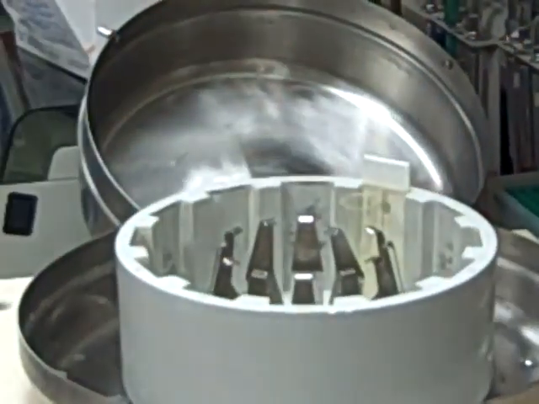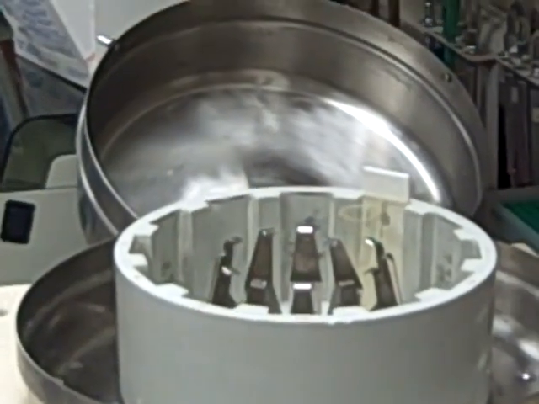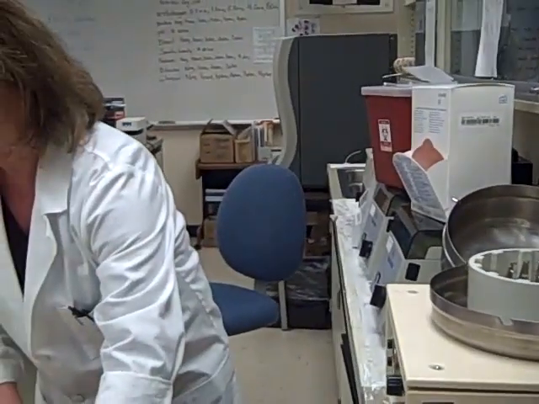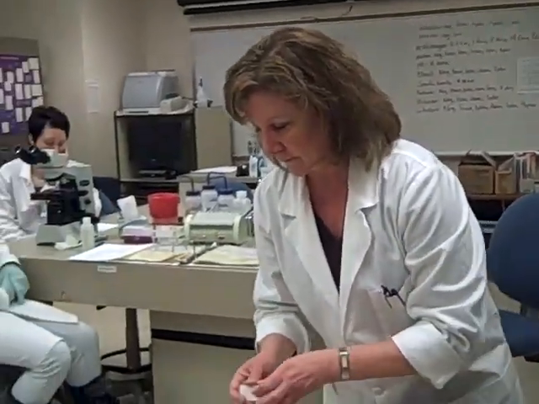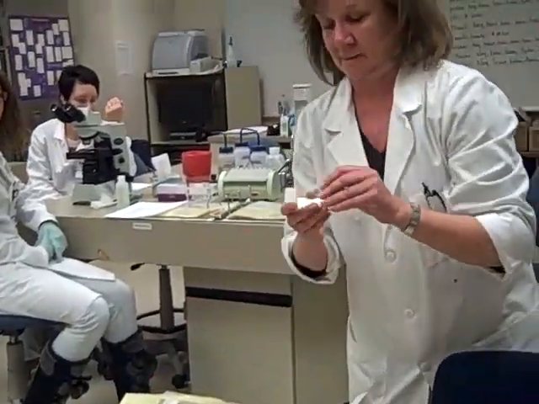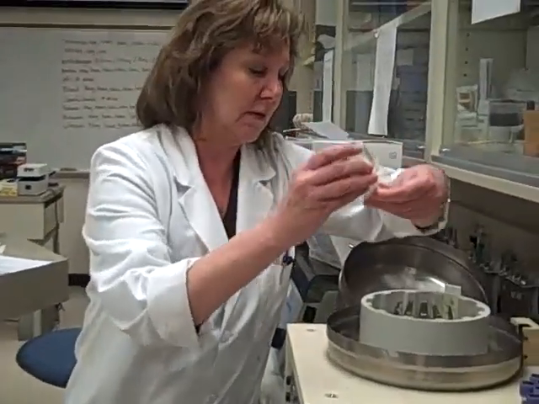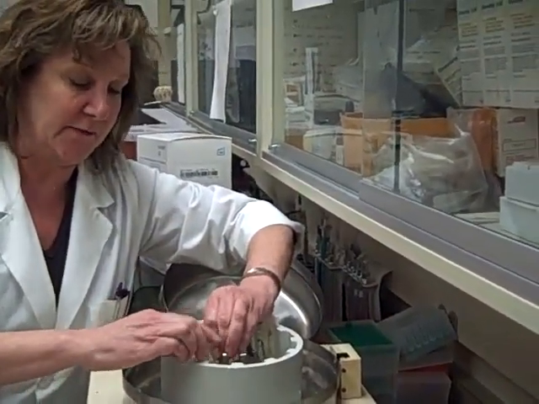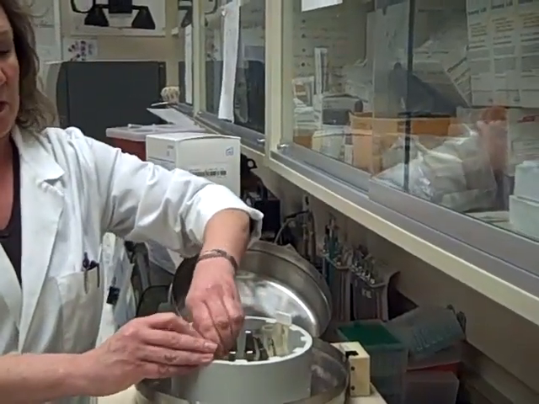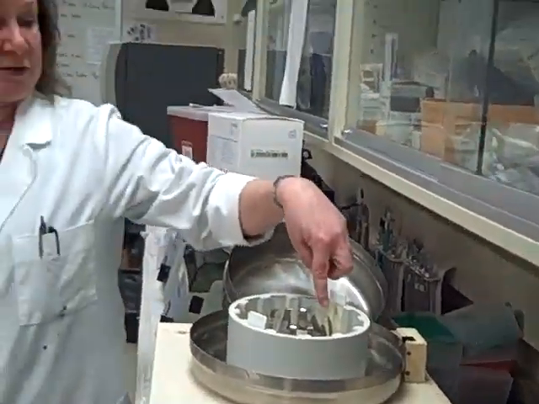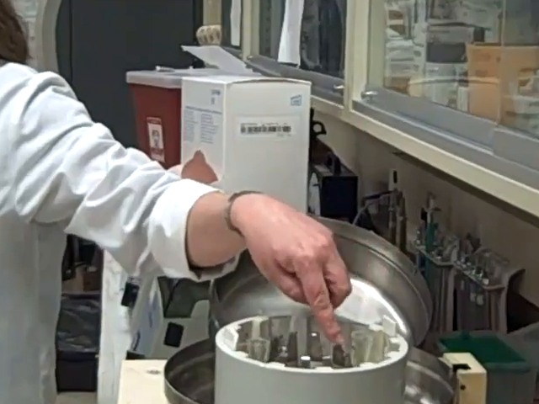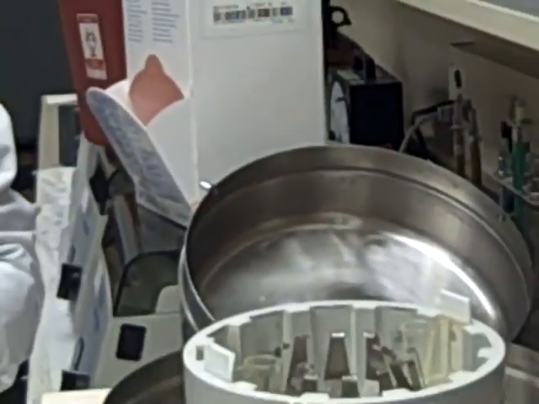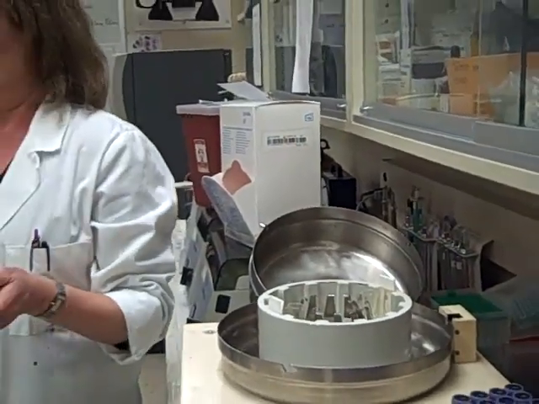It needs to be balanced, so we set up 2. There are always 2 cytospin preps made for each body fluid. We put drops of the body fluid specimen into the funnel, close the lid, and it spins for 5 minutes at low speed.